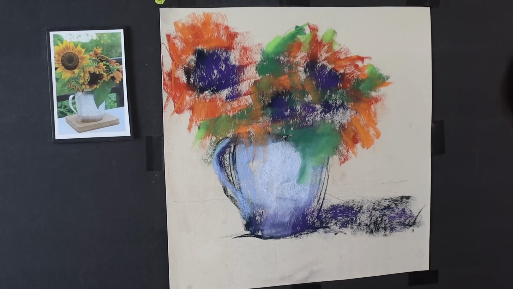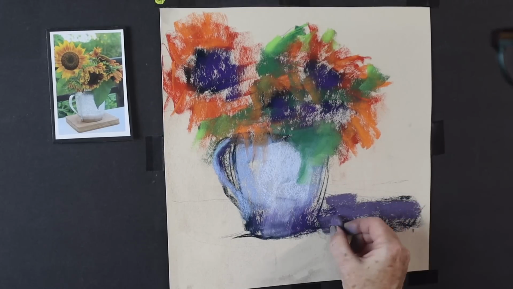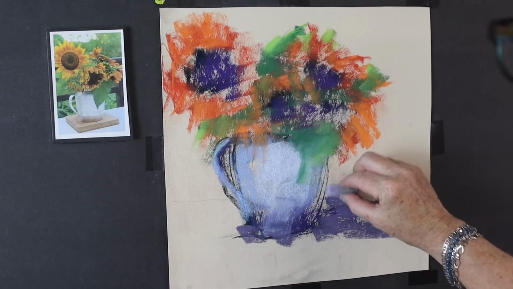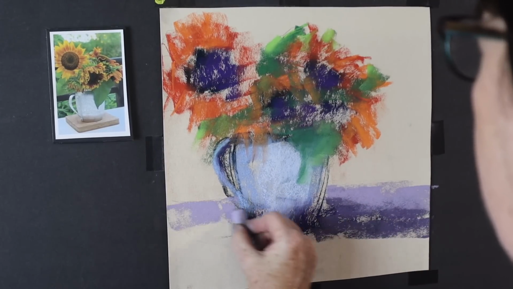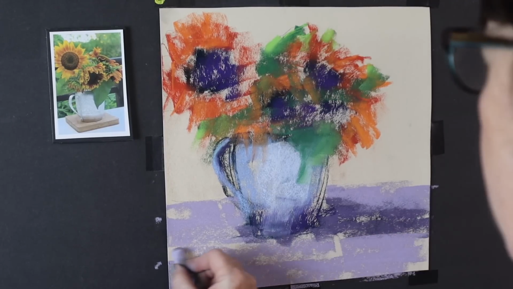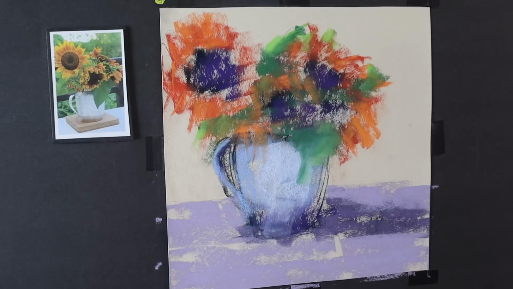Let me think. One thing that we can do is incorporate the complementary color of yellow, because we have a lot of yellow in here, and the complement of yellow is purple, violet, so we could have a purple back, certainly we could have the purple cloth.